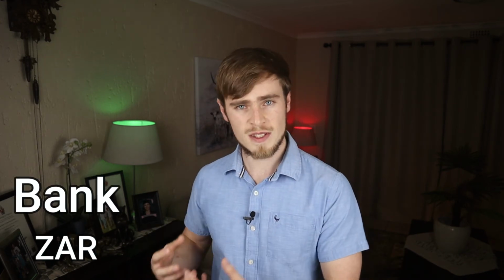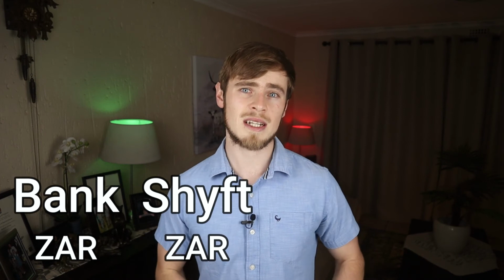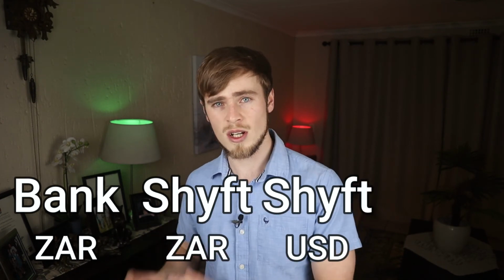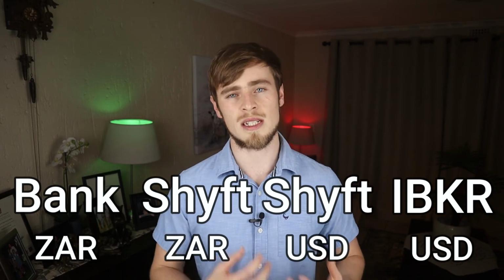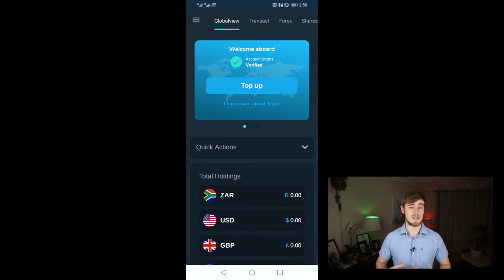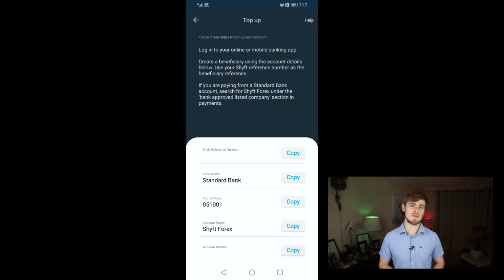So before we can send money to our Interactive Brokers account, we first need to fund our Shyft account in ZAR from our local bank account, convert it to US dollar within the Shyft app, and then send the US dollar to our Interactive Brokers account. Now, in order to do this, click on top up and then use all the information given to make an EFT transfer from your local bank account to the Shyft account.